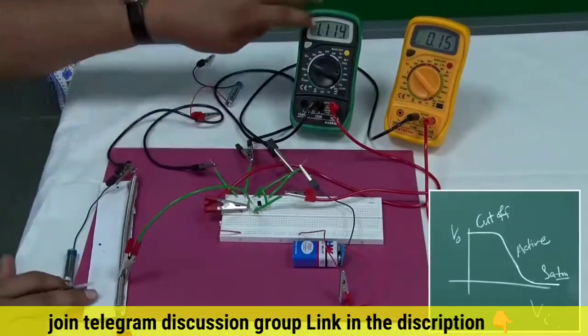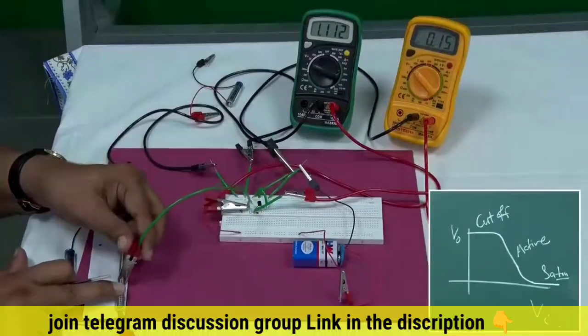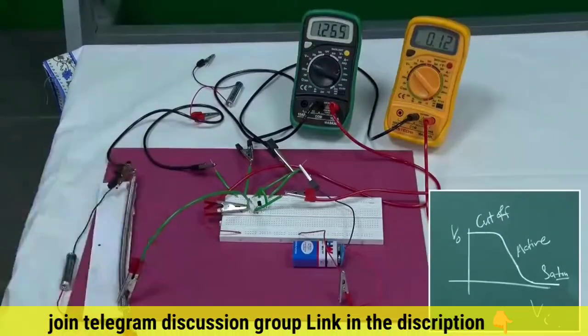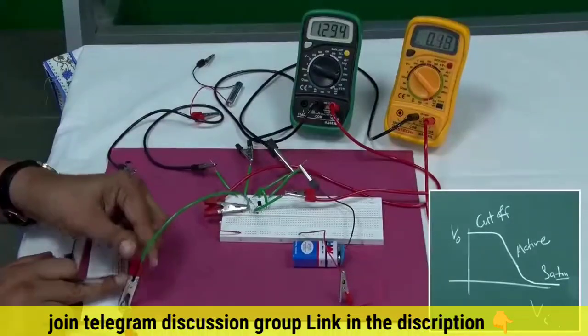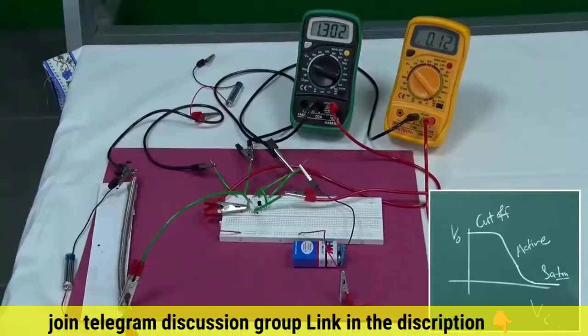So, from 1.115, let me increase it further. Here, 1.268 input voltage, but output is still 0.12. And here, see, it is 1.302 and the output is still 0.12. So, this is the saturation region.